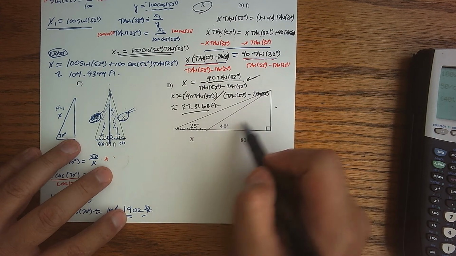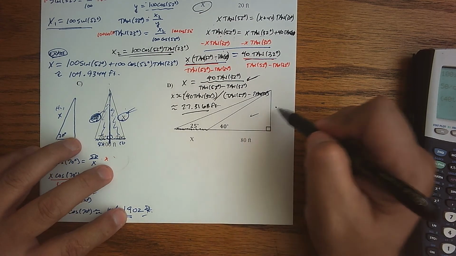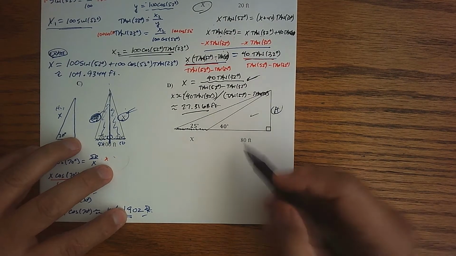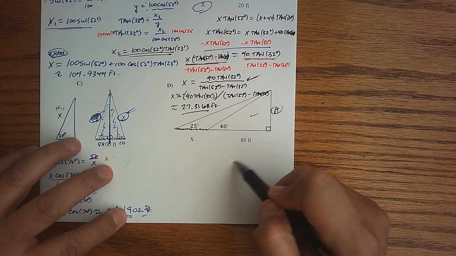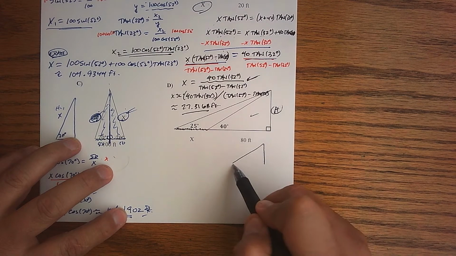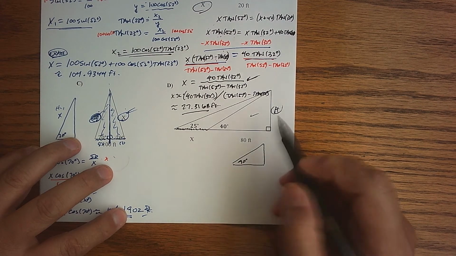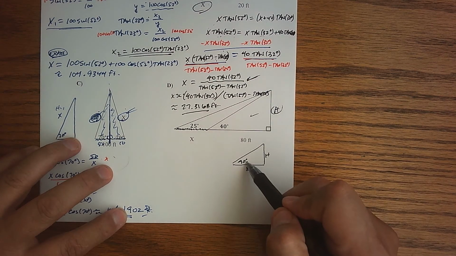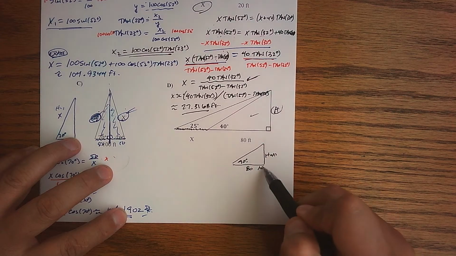So let's start with this one first. The trick will be, let's call that side h. For that right triangle that I have drawn there, here's the situation: I have 40 degrees here, this is 80, and this is h. For the 40 degrees, this is opposite, and this is adjacent.